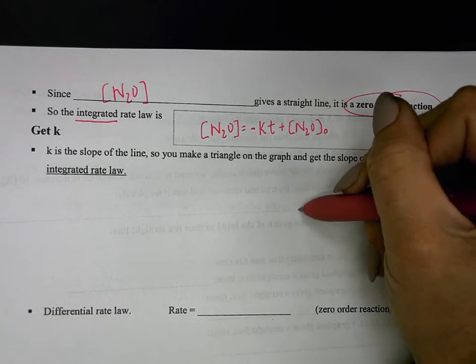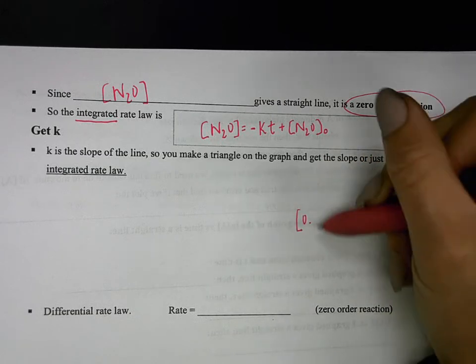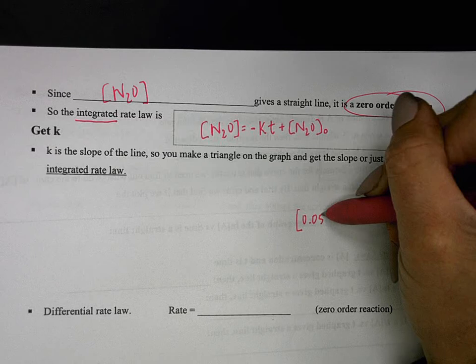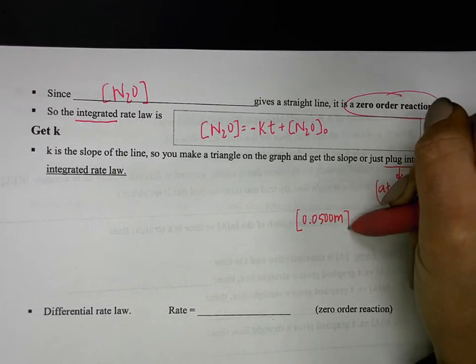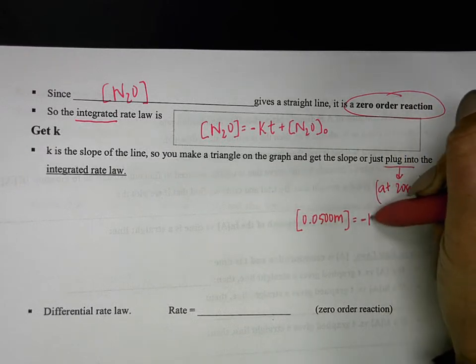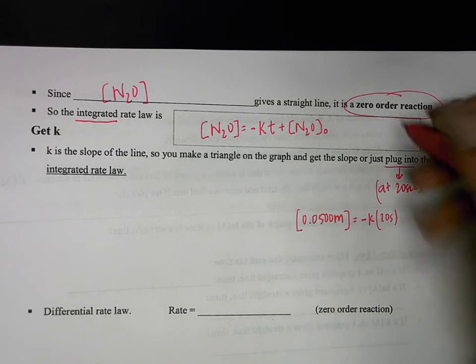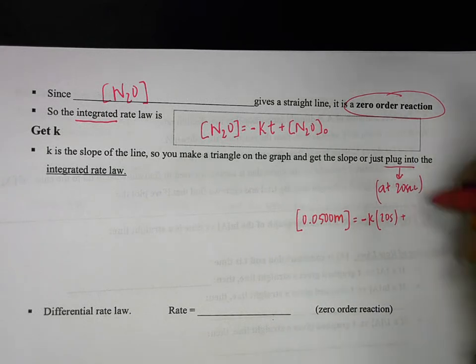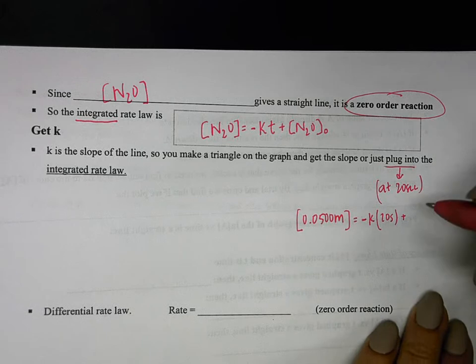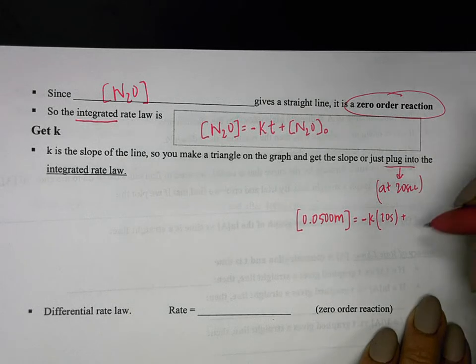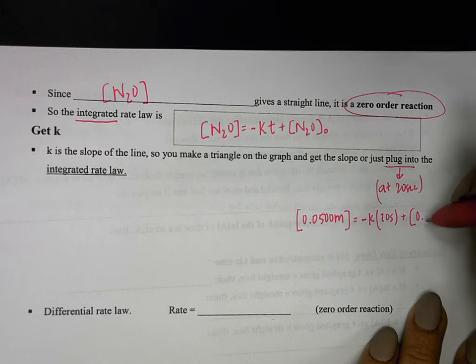That concentration is 0.0500 equals negative K. My time is 20 seconds plus the initial concentration. So if we flip back over and look at that chart, our initial concentration of N2O at time 0 was 0.0800.